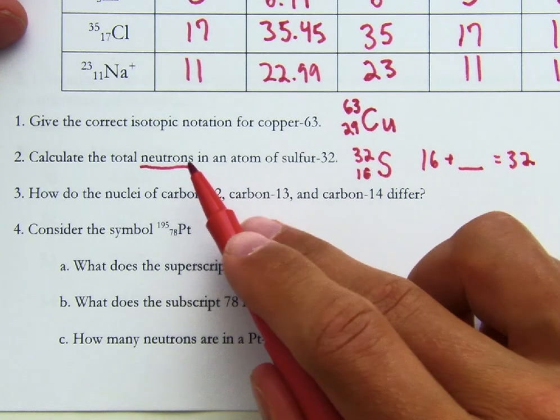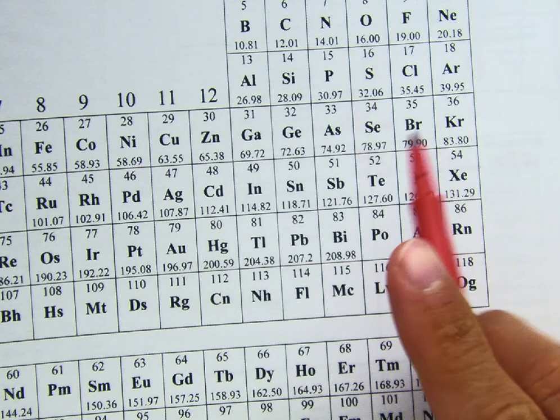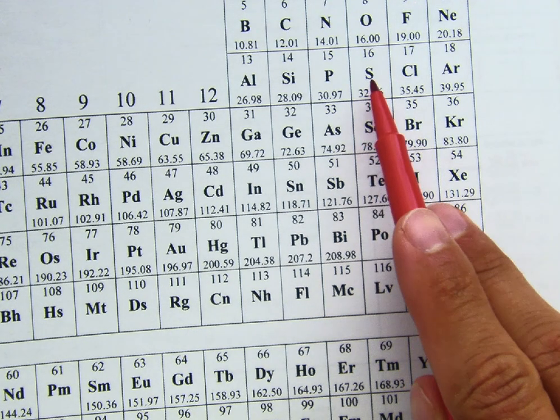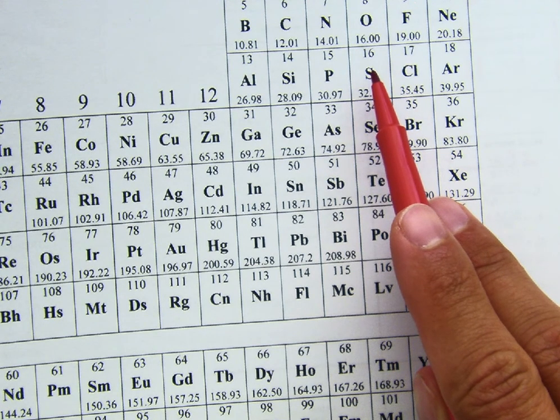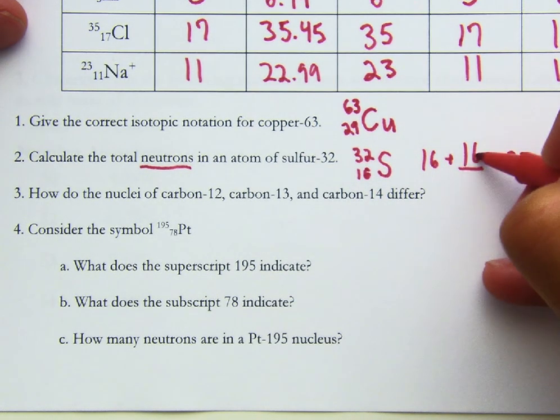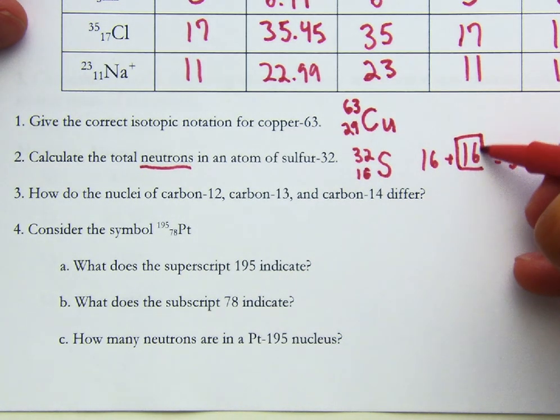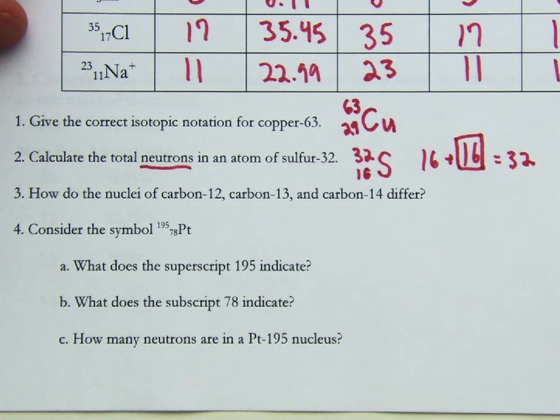This is asking for how many neutrons it has, and we know that it's element number 16 because we can look right here on the periodic table and see that sulfur is element number 16. That means it has 16 protons. And the answer is 16 plus 16 is going to give you 32. So 16 is how many neutrons it has.